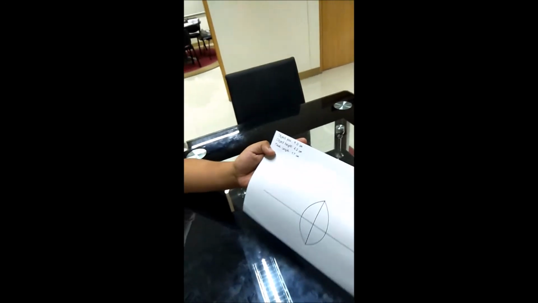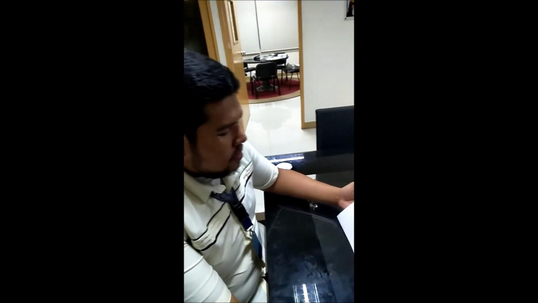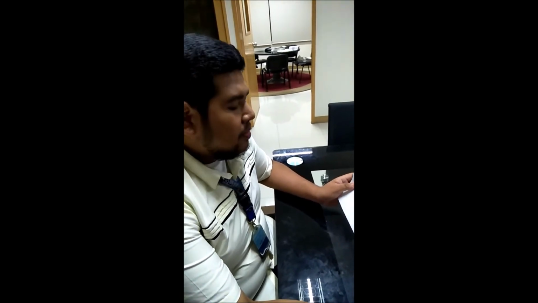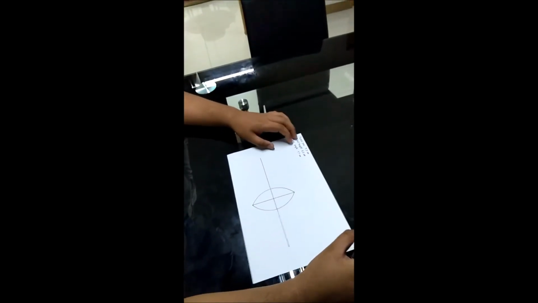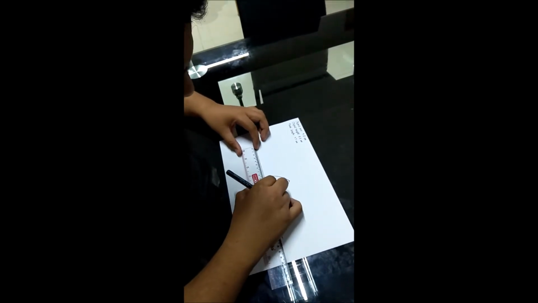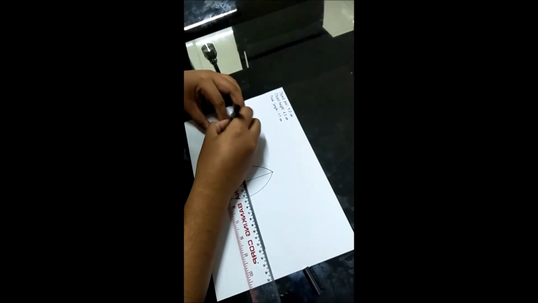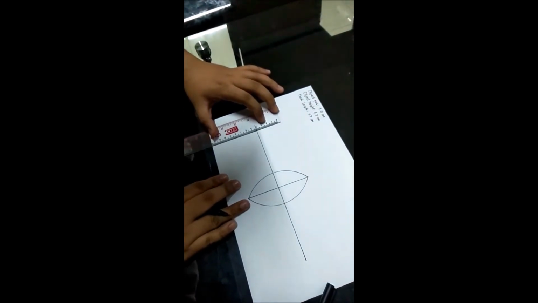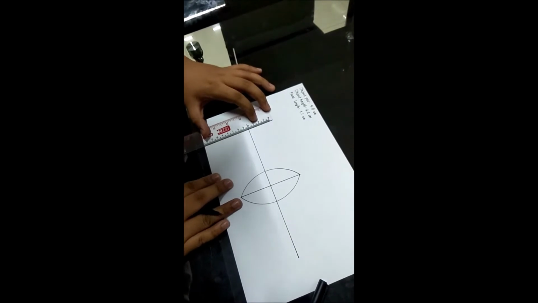Okay, I will demonstrate how to draw a diagram for convex lenses. So it must first start with our object, which should be placed in the principal axis. According to our problem, it is 9.0 centimeters away from our convex lens. So let's try to measure this one. So 9, and the object stands at 4.2 centimeters. So let's try to draw this one. 4.2 centimeters. Alright.